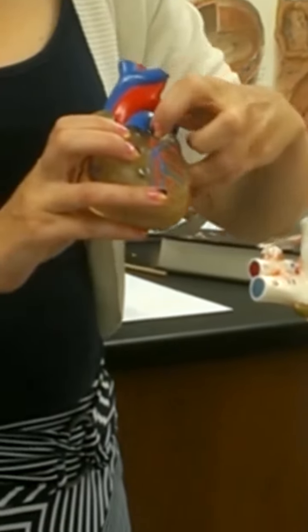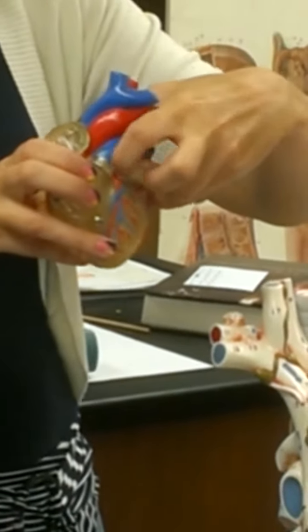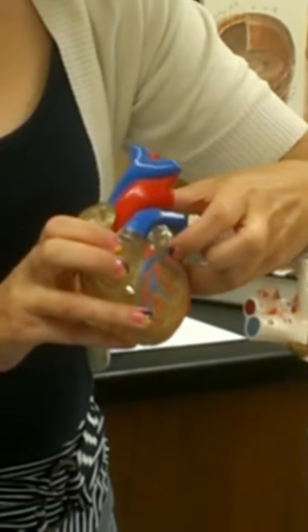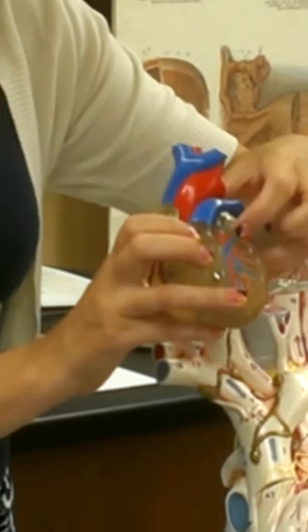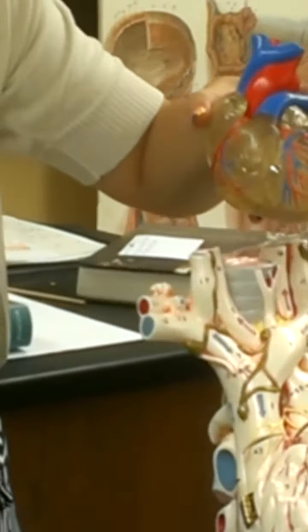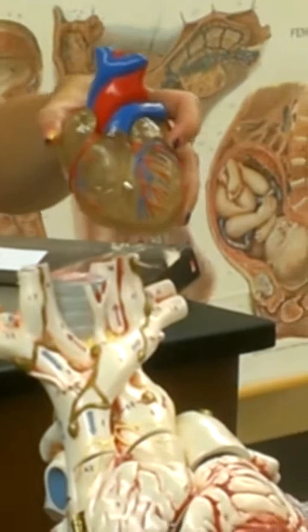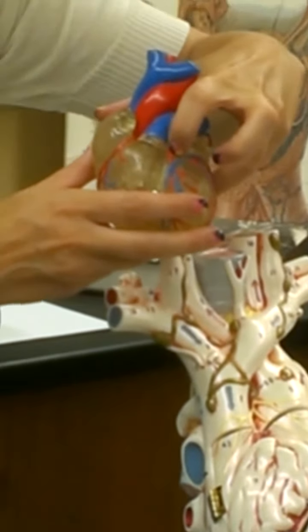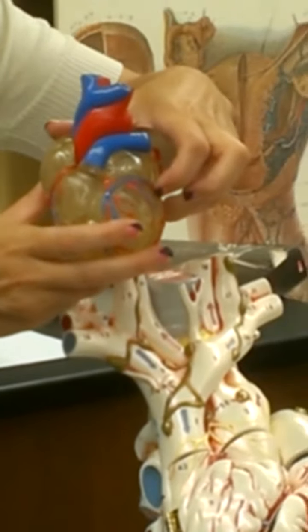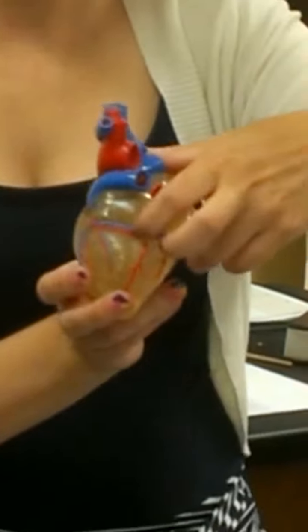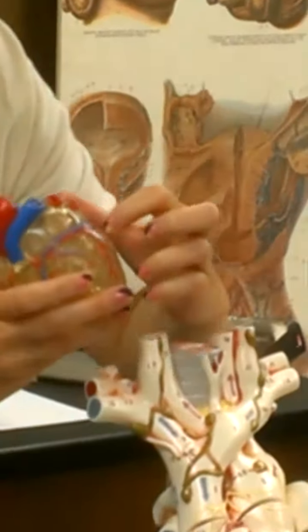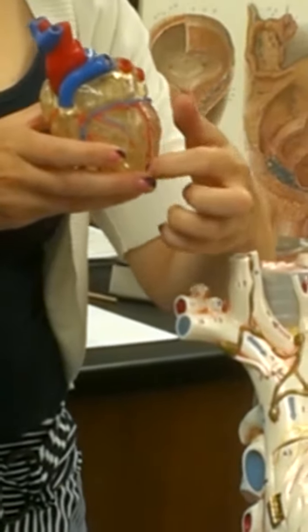On the left side is the left coronary. It's very short. It's just this little stump right here. And then when it goes under that blue vein, it becomes the circumflex artery. So we have the left coronary, circumflex, and then the left marginal going down the left side.